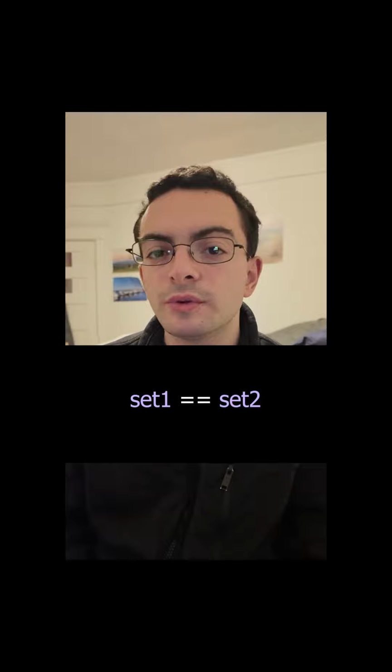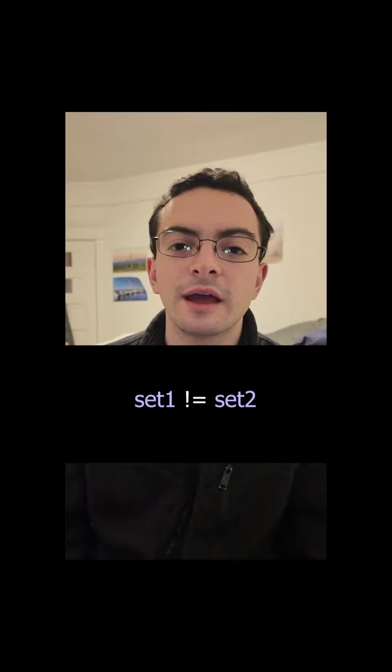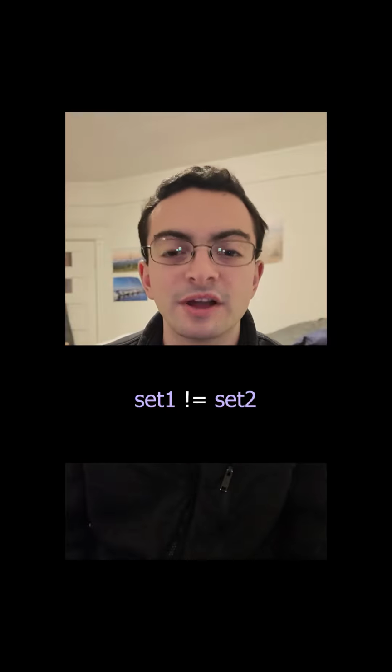It's kind of the same as when we used to do plus equals back in the early days. And then, of course, just like with lists and tuples and everything, you can check if a set is equal to another set using the double equals, or not equal to another set using the not equals, exclamation mark equals operator.